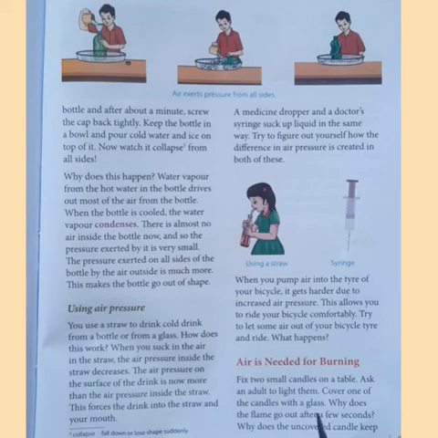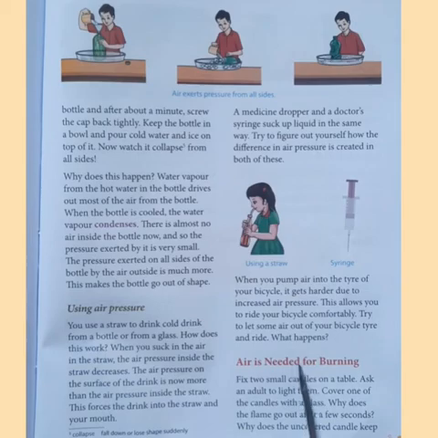When we cover the candle with the glass, the flame of the candle burns for a few seconds and then it will go off. So why does it go off? Because the candle is covered with the glass, there is no fresh air inside the glass. Whatever air was present inside the glass is used by the flame for 2 seconds. Then it goes off because there is no air inside the glass. This says that air is needed for burning.